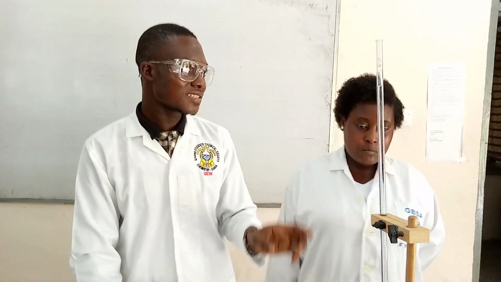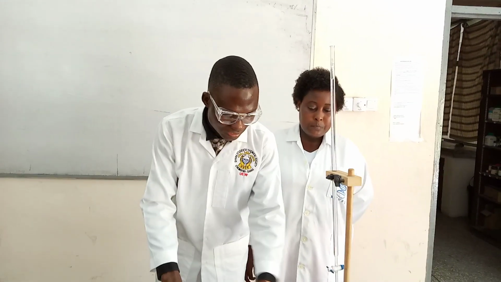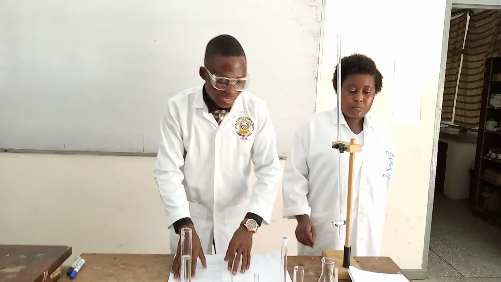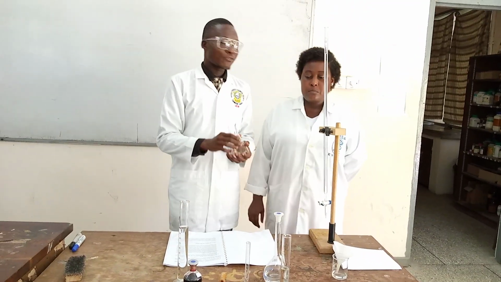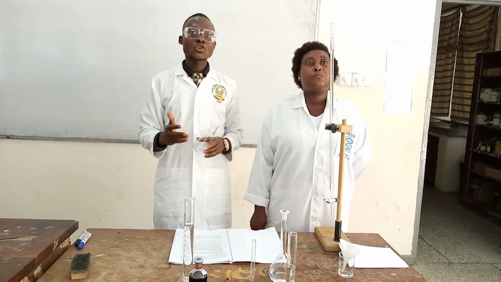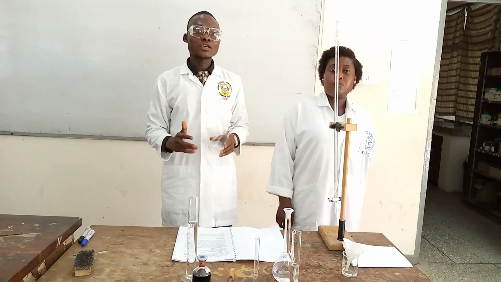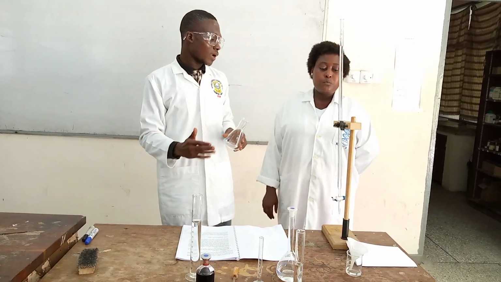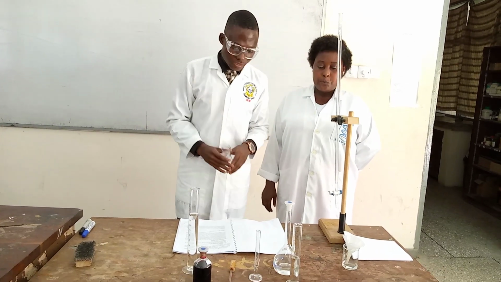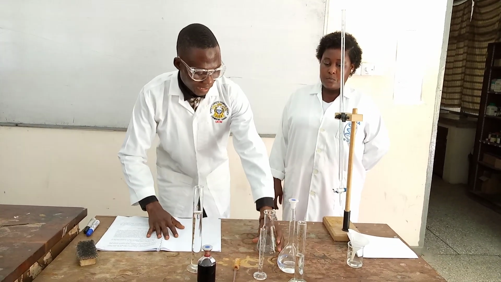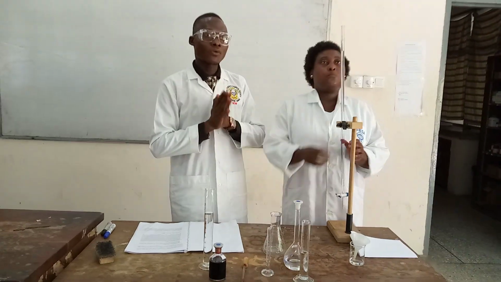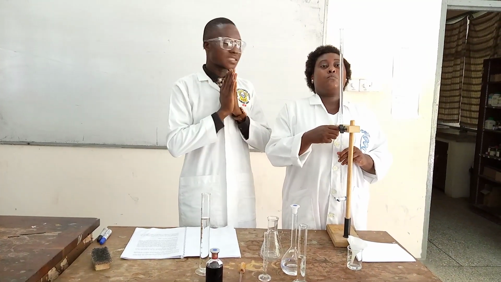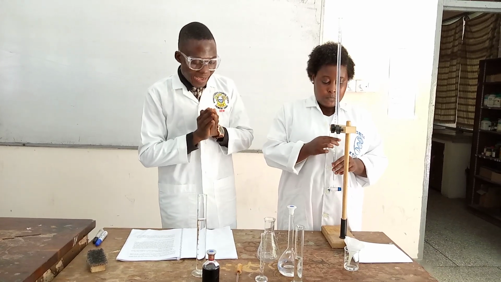I use the word accurate. I didn't say it's wrong, but it might not be what? Accurate. And accuracy counts. So that is what I've done. I've filled my burette with my 0.02 molar EDTA solution. And the second step is that I will now measure my 100 ml of what? The hard water.